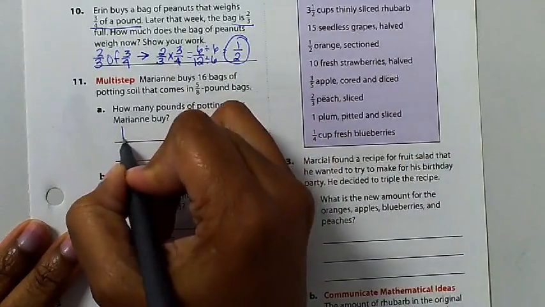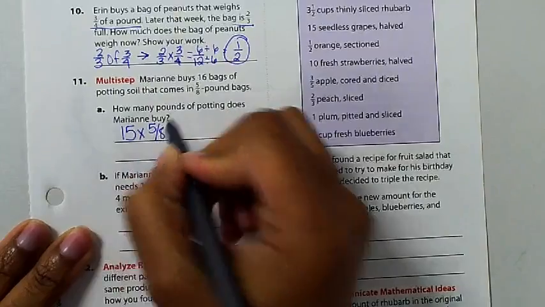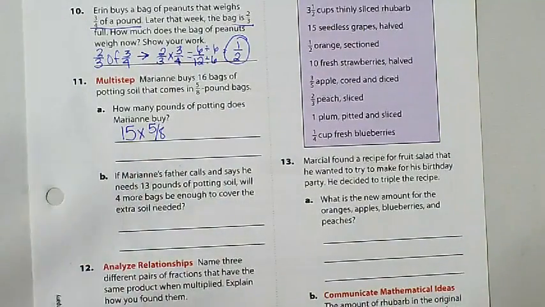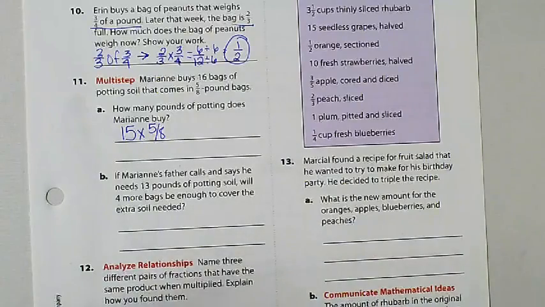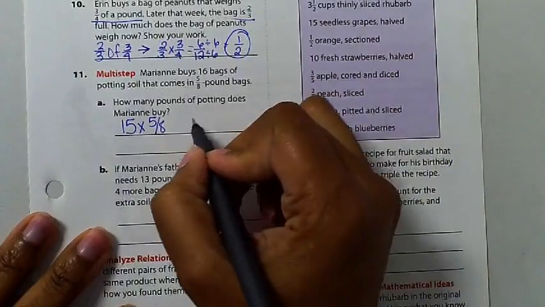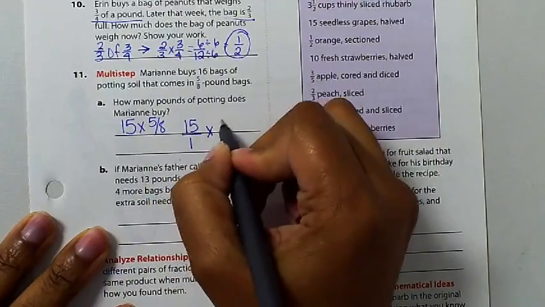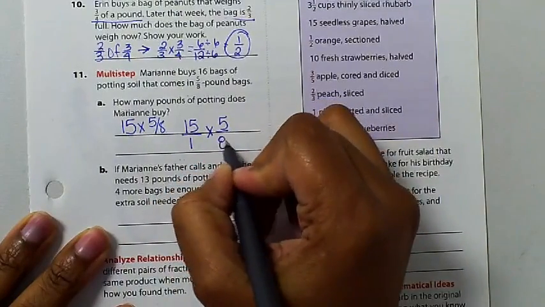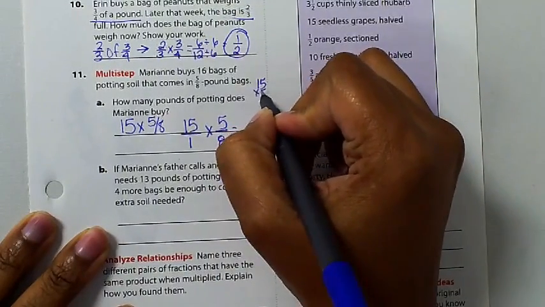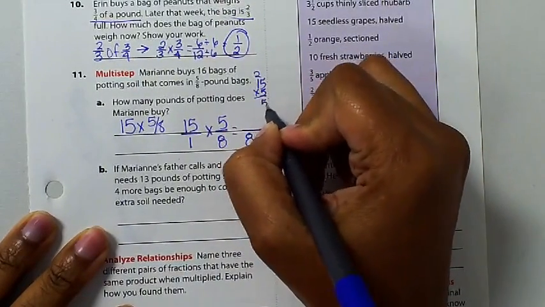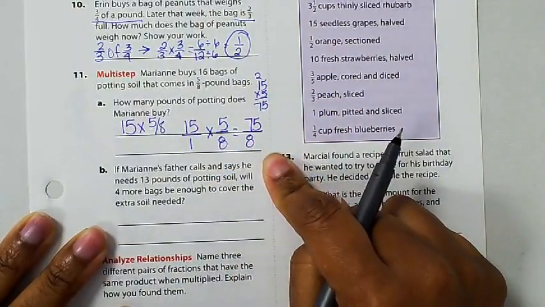So that's 16 times 5/8, or it's 5/8 16 times. So adding it 16 times is the same as multiplying. So remember, when I'm multiplying with a whole number, I do 16 over 1 times 5 over 8. My denominator will be 8, and 16 times 5 is 80. Okay, it says 75/8.